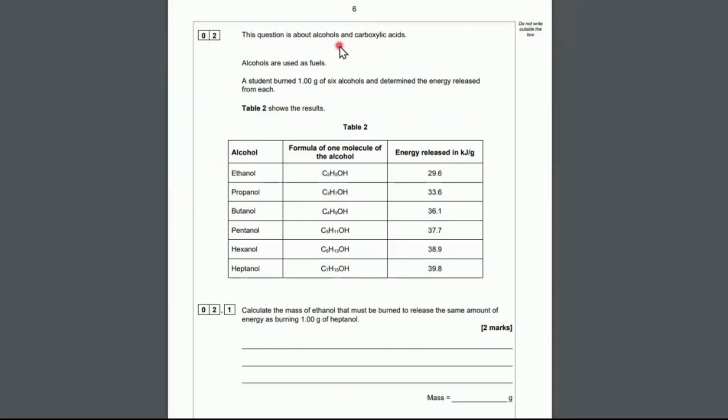This question is about alcohols and carboxylic acids. Alcohols are used as fuels. In Brazil, they use alcohol in cars as fuels. A student burned 1 gram of alcohol and determined the energy released from each. So look, they've compared different alcohols. We've got ethanol, propanol, butanol, pentanol, hexanol, and heptanol. And we've got the amount of energy released from each one when 1 gram was burnt.